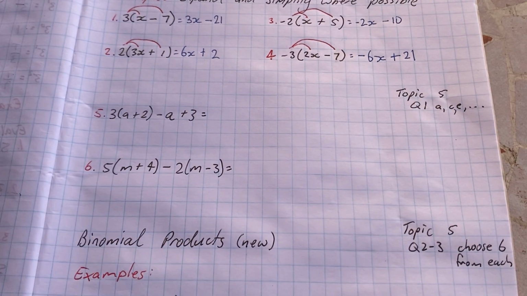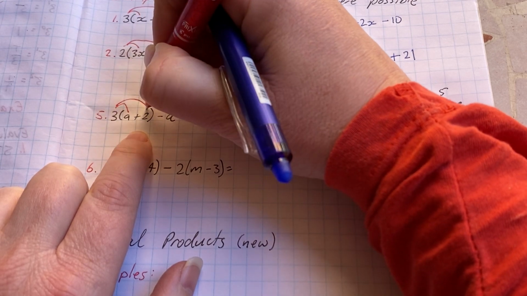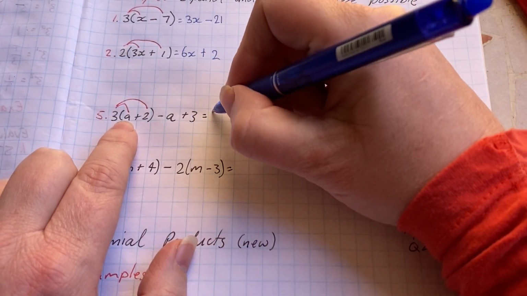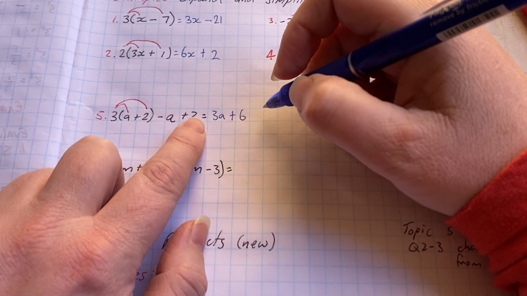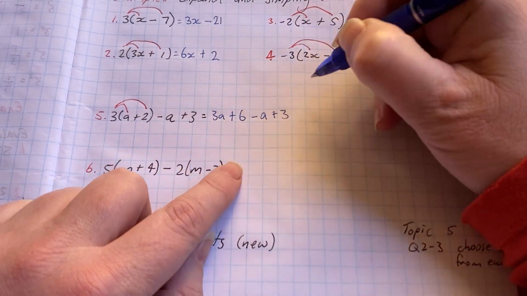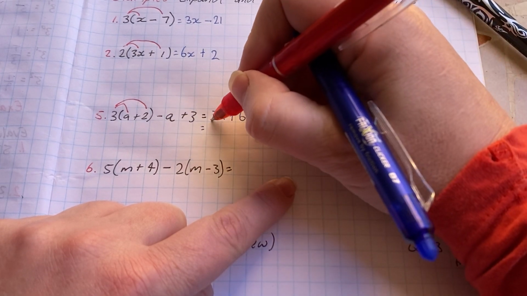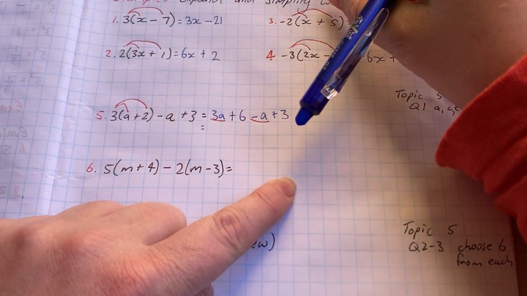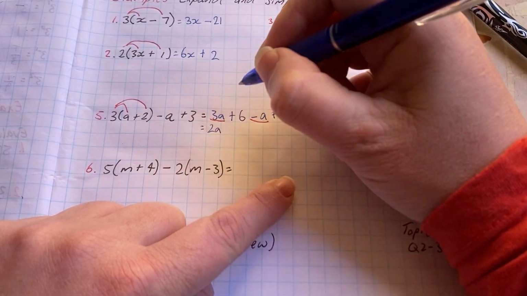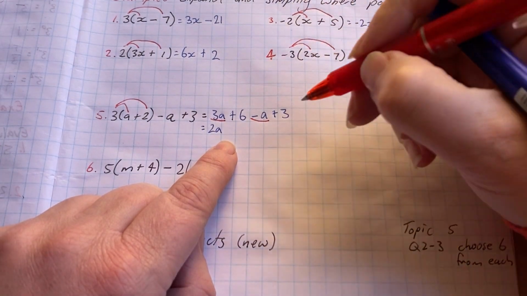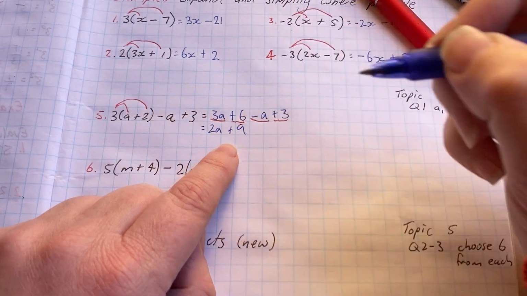Okay, so this time we have to expand and simplify. So we've got expanding first. So 3 times a is 3a, plus 3 times 2 is 6. And then I'm just going to write minus a plus 3 again. And then in the next step, we'll simplify by collecting up our like terms. So we've got 3a minus a, they're both a's, so they are like terms. So 3a minus a gives us, we've got 3 a's, we take away an a, we end up with 2a's. And then we've got a positive 6 plus another 3, so plus 9.